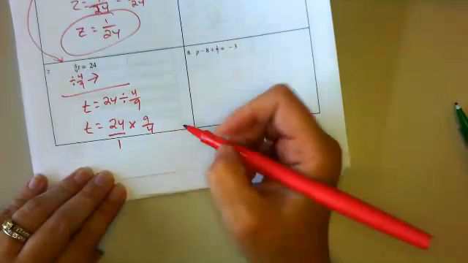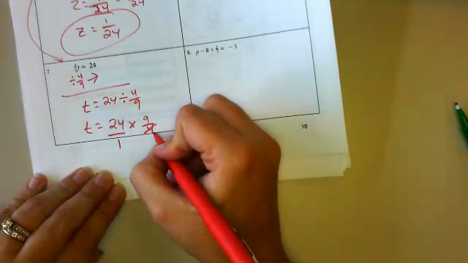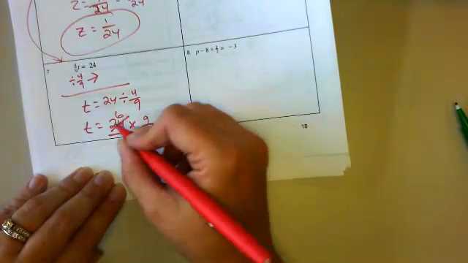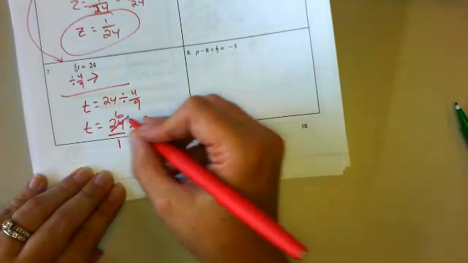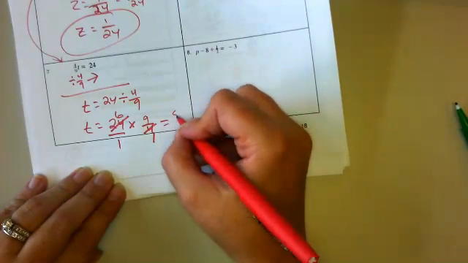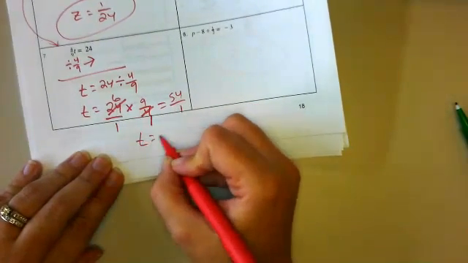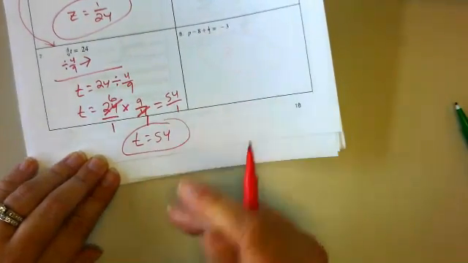We're going to cross cancel. You can see that becomes 1. 4 divided by 4 is 1. 24 divided by 4 is 6. No more cross canceling possible. 6 times 9 is 54 over 1. But then when you write your final answer, we don't need that 1 anymore. So we're going to say t equals 54.